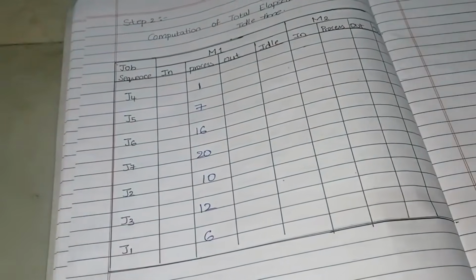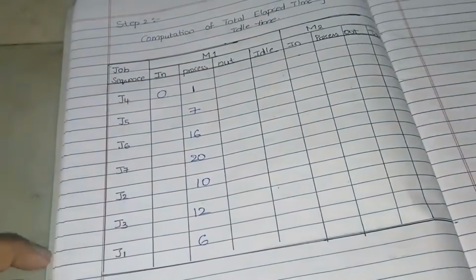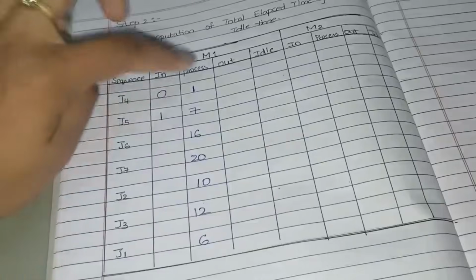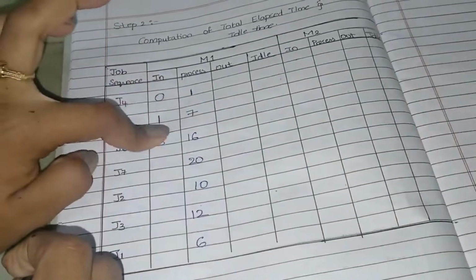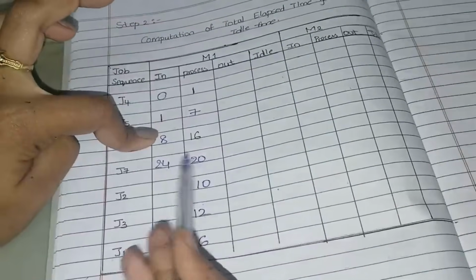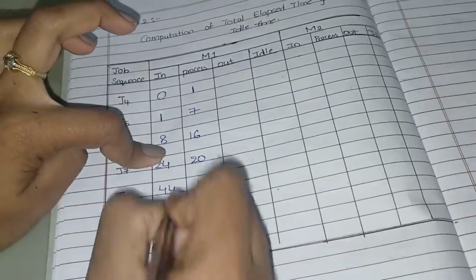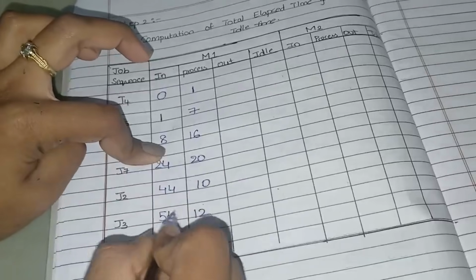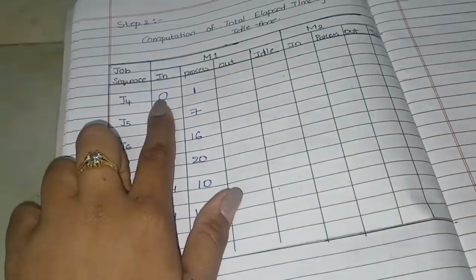ఇప్పుడు ఇన్ టైం ఎట్లా కనుక్కుంటామంటే, ఇన్ టైంలో ఎప్పుడైనా ఫస్ట్ దానికి 0 పెట్టుకోండి. ఓకేనా, సో 0 + 1 ఎంత? 1. 1 + 7 ఎంత? 8. 8 + 16 ఎంత? 24. 24 + 20, 44. 44 + 10, 54. 54 + 12, 66.